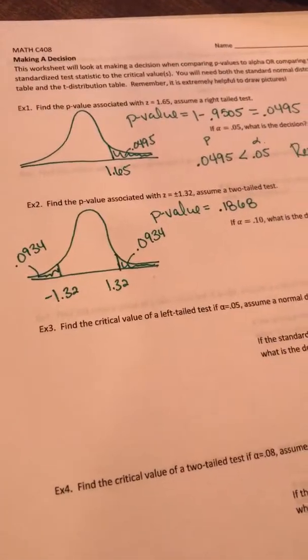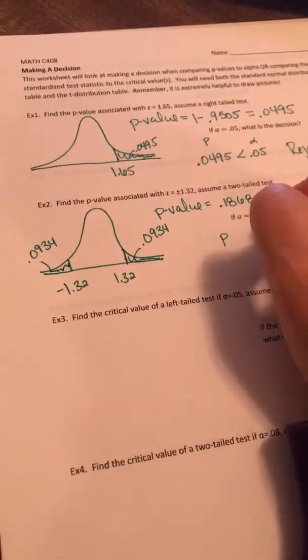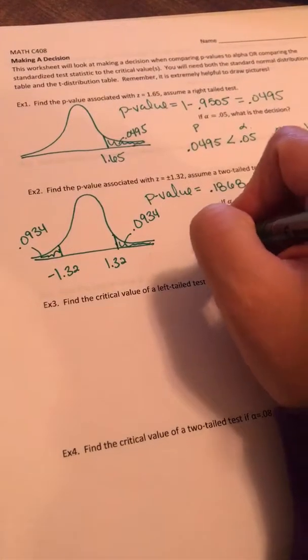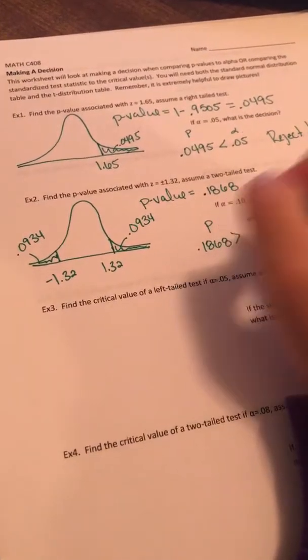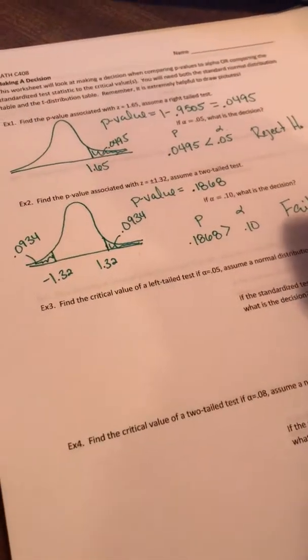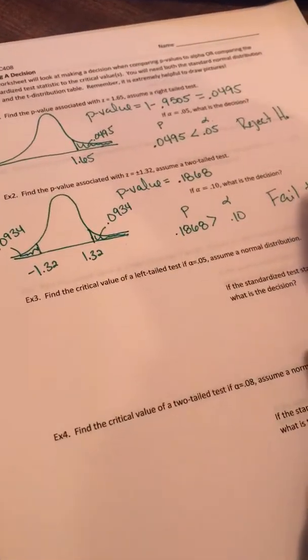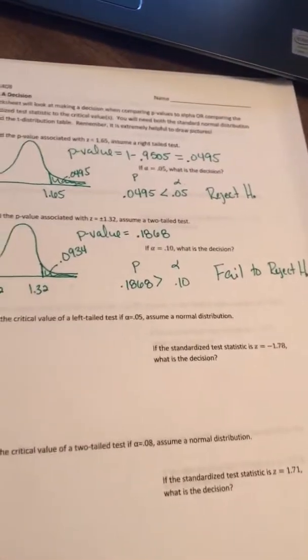That is our p-value. If alpha is 0.10, what's your decision? So compare P to alpha. 0.1868 is actually greater than 0.10, so we would fail to reject. P is bigger than alpha. So fail to reject H0.